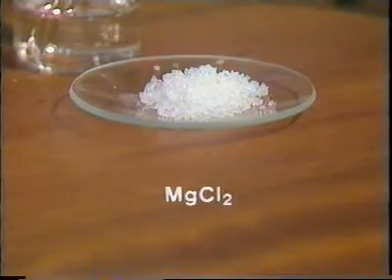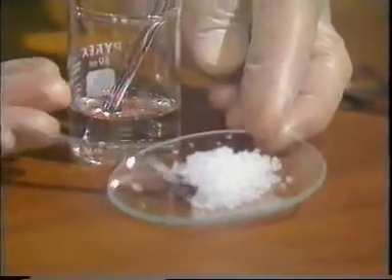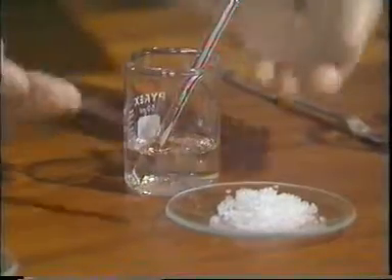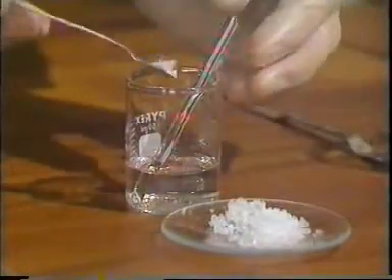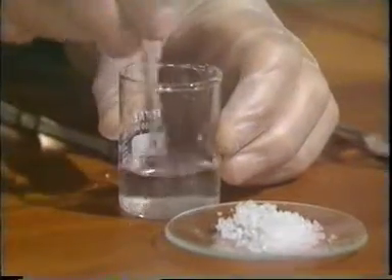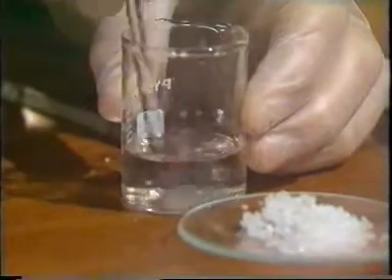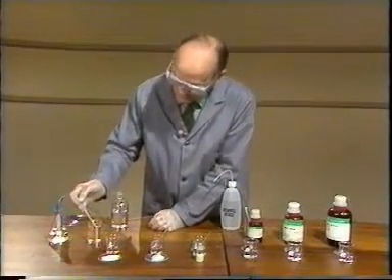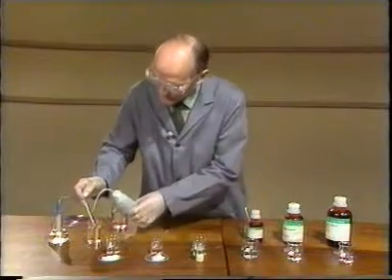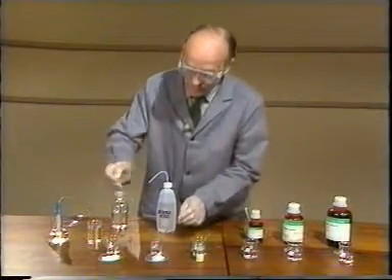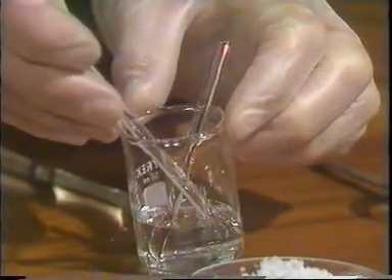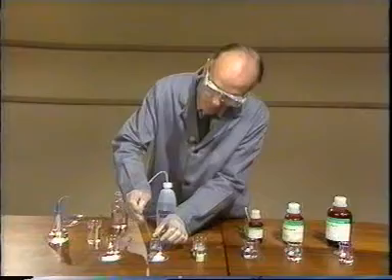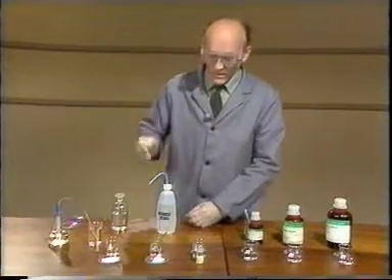Now, magnesium chloride. This too is a white solid. We've got the hydrated material here because the anhydrous magnesium chloride is not easy to come by in a pure state. And if I stir this, there doesn't seem to be any sign of a reaction. And again, it's dissolving quietly. I'll check the temperature, rinsing the thermometer first. 22 before mixing, and after mixing, again, it's 22 degrees. So there's very little sign of any reaction there.